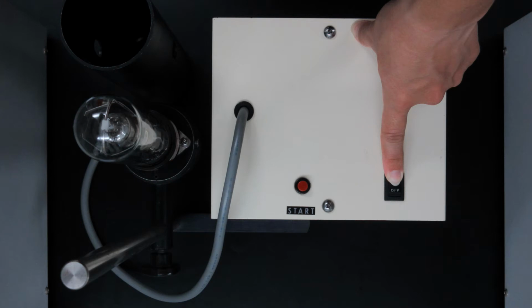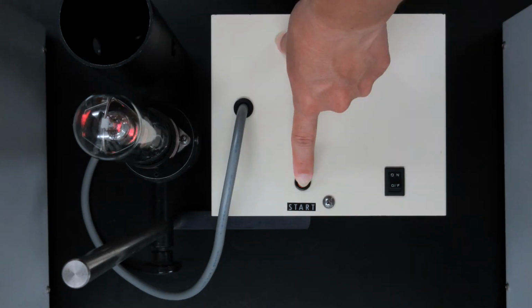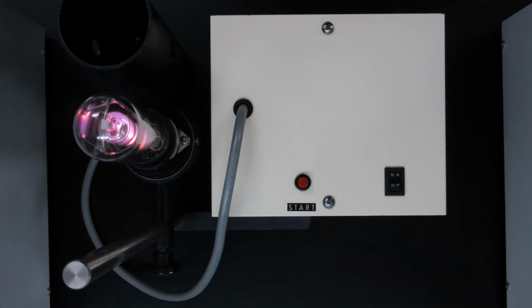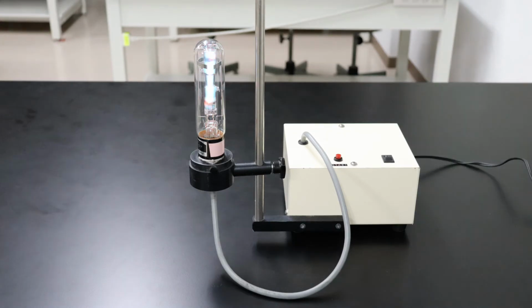Next, turn on the power switch and press and hold the start button. After waiting for a few seconds, when the filament of the lamp turns red, remove your finger from the start button and the lamp will light up. The color of the light is white at the beginning, and turns to blue color after a little while. Take measurements after the lamp turns blue as shown on the screen.